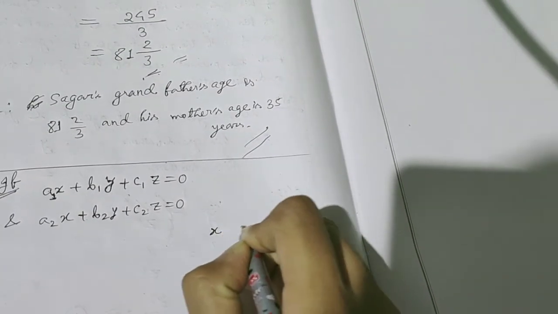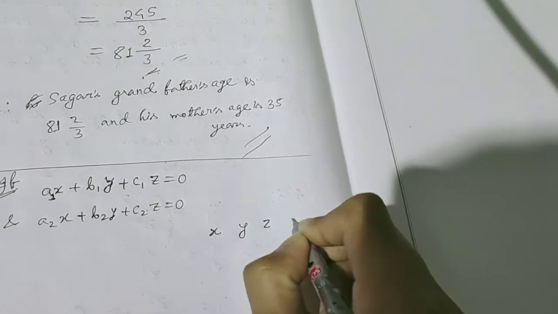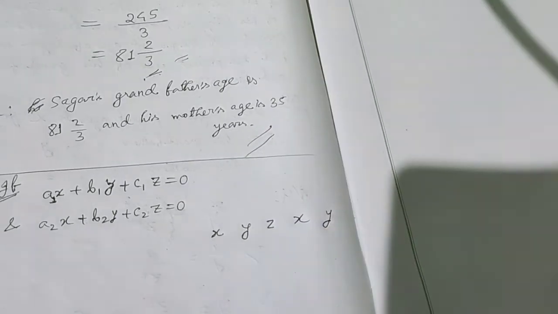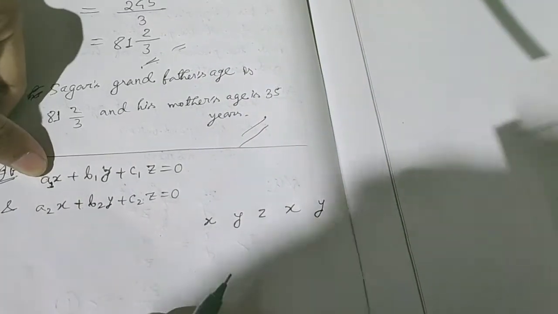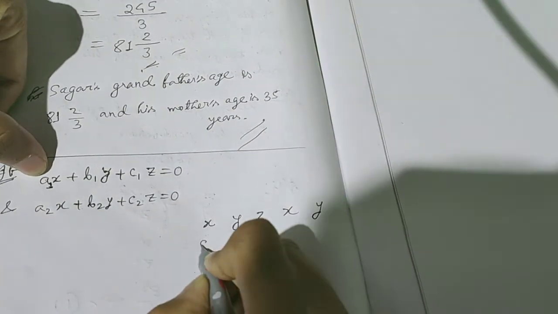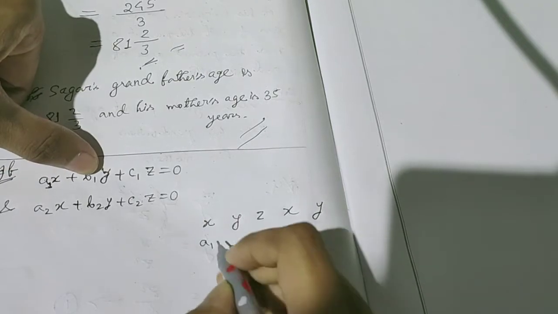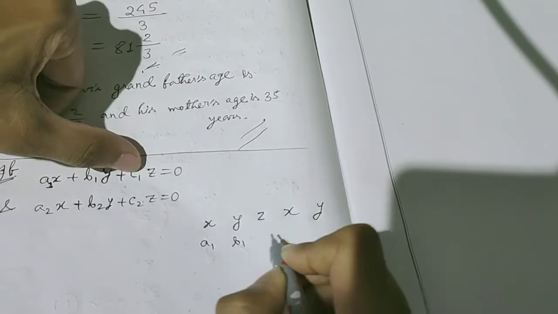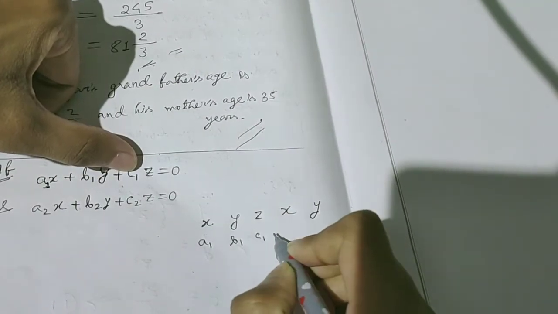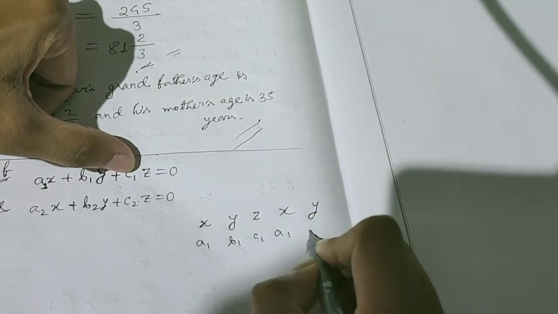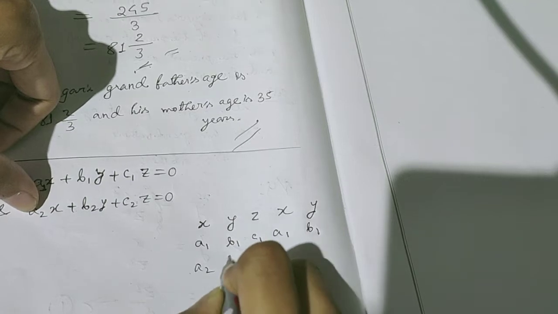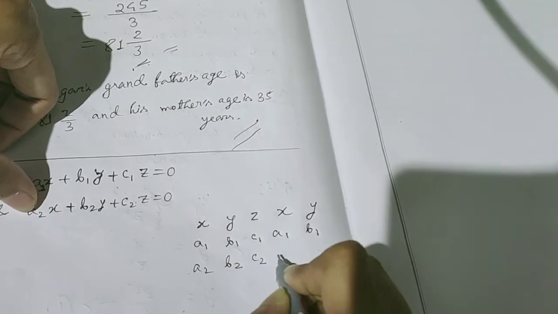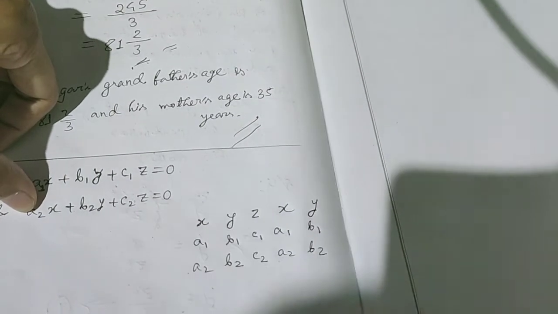Let's write x, y, z, x, y. Now what is in x, a1, in y, b1, in z, c1, a1, b1, here a2, b2, c2, a2, b2.